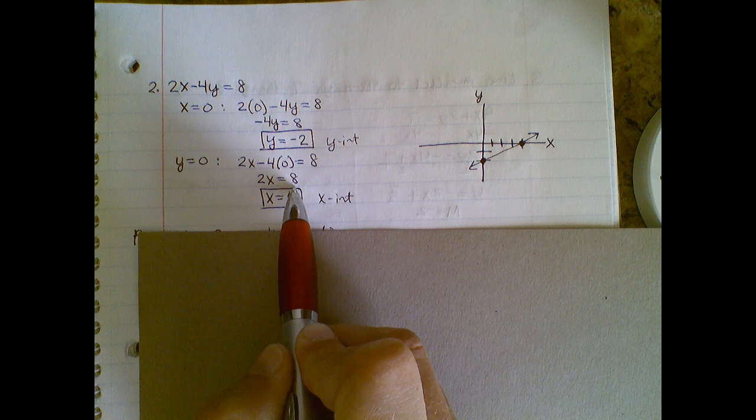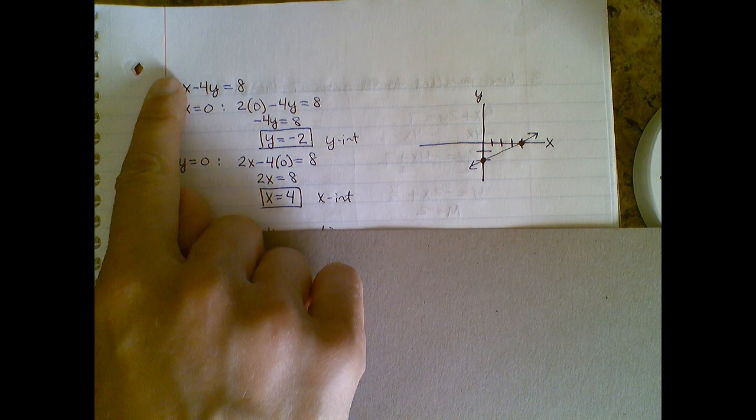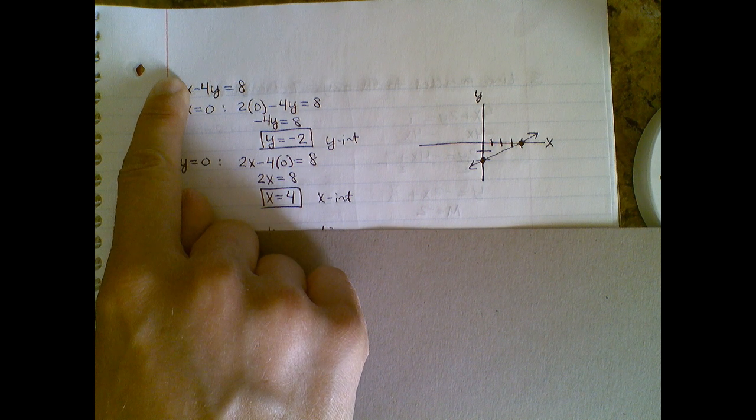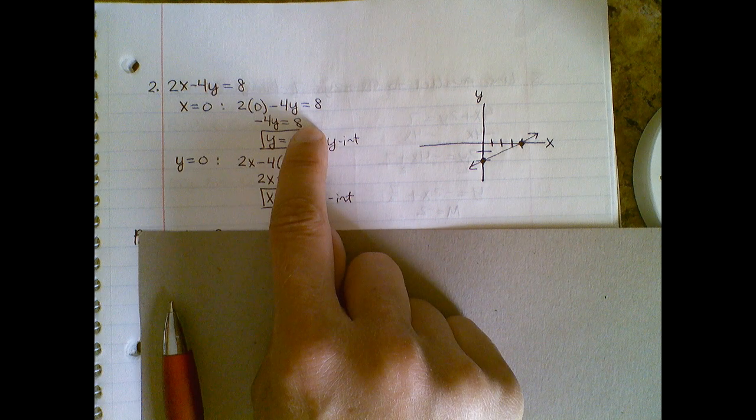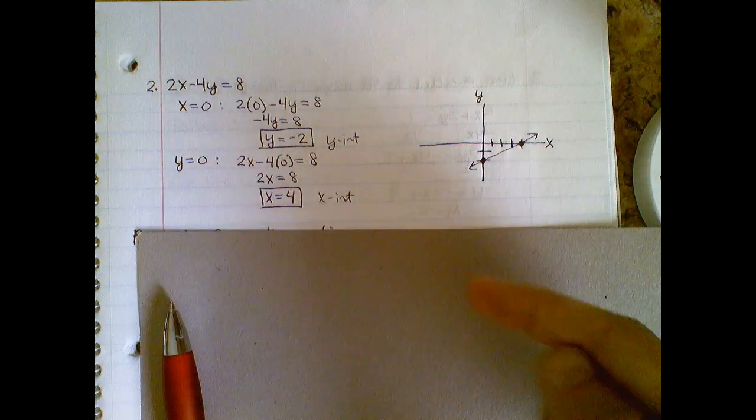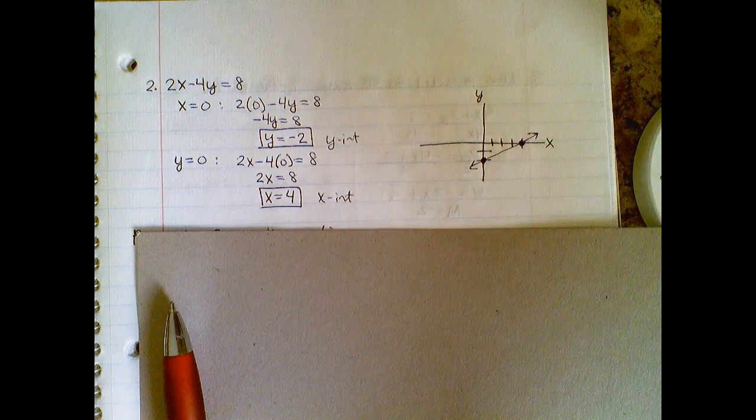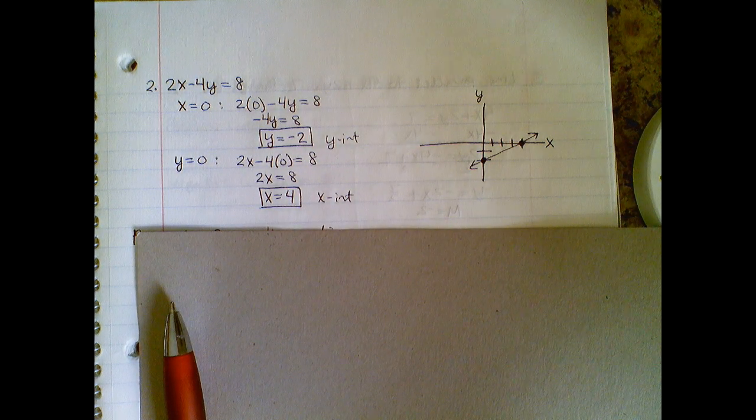2x equals 8. And then I cover up my x term so that I'm left with negative 4y equals 8. So then I write that down, and that's my other equation. I'm doing the exact same thing, plugging in my zeros. So if it's easier or quicker to just think of it as the cover-up method, cover up your x, then cover up your y, you can do that.